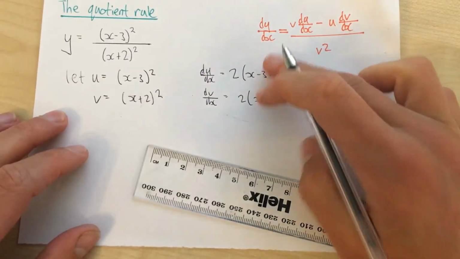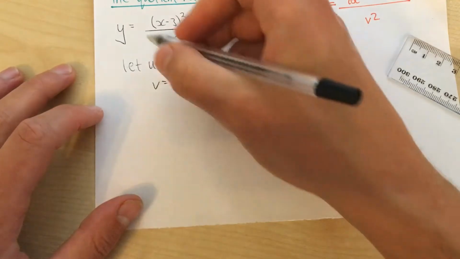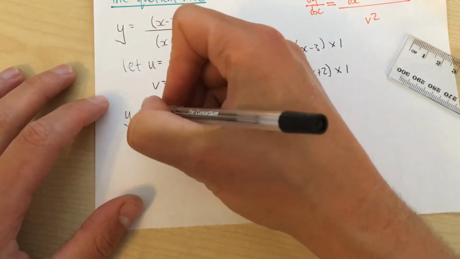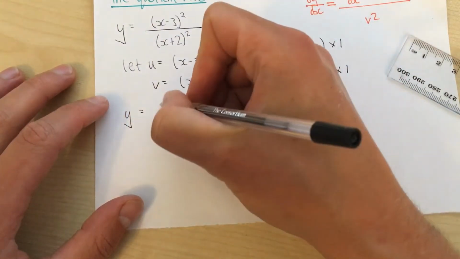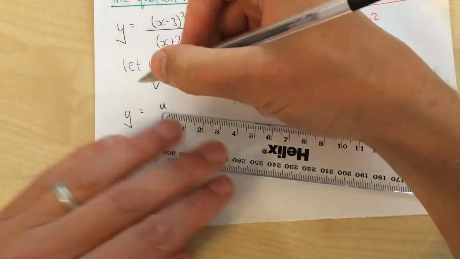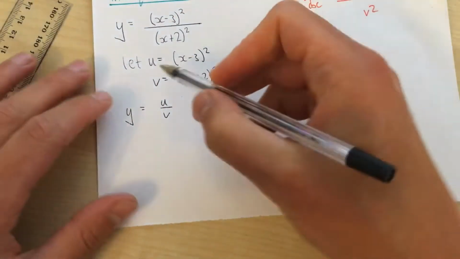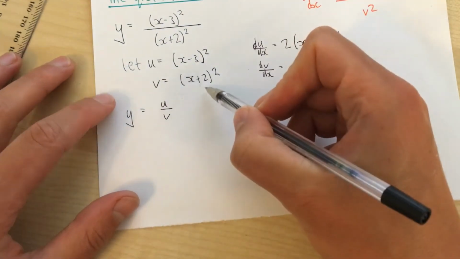And now we can write it in this form. So we've got this original quotient here, so that's u over v, using u as this and v as this.